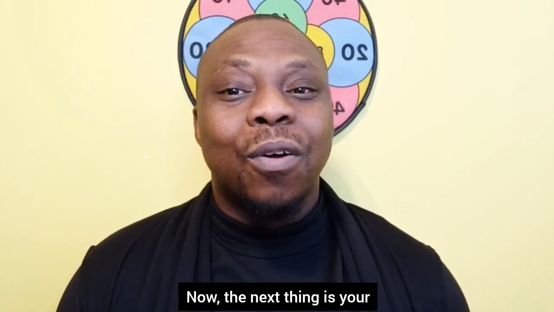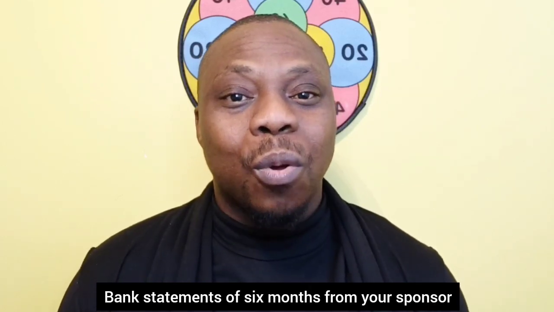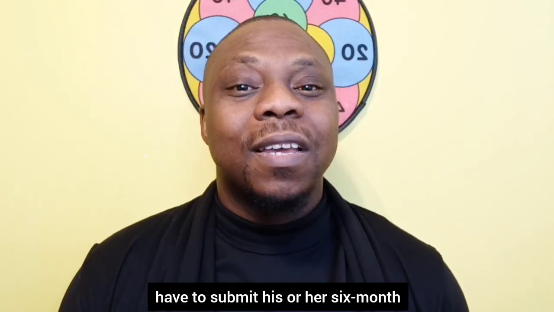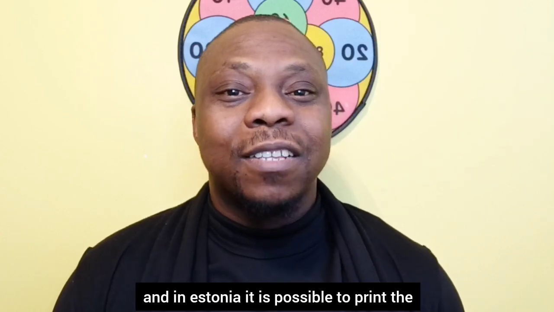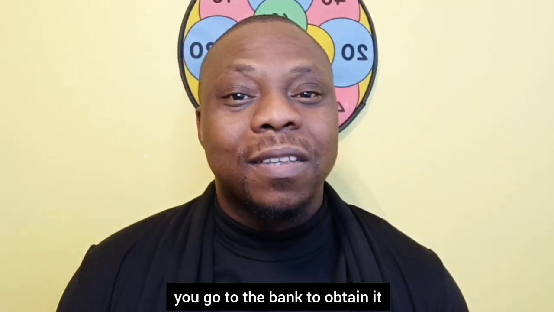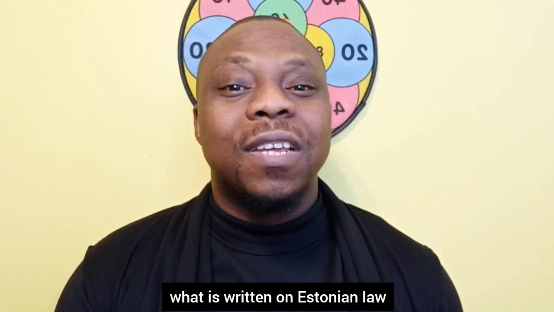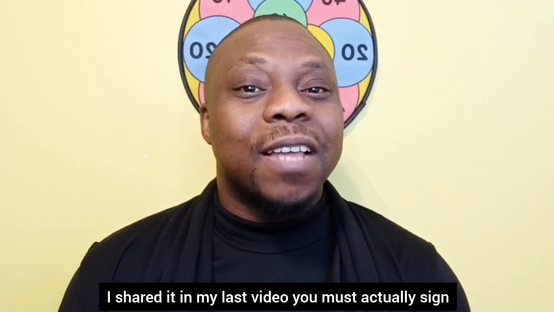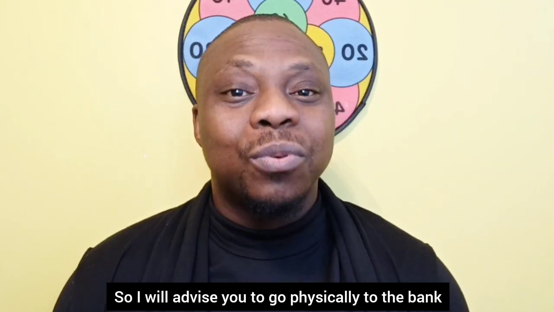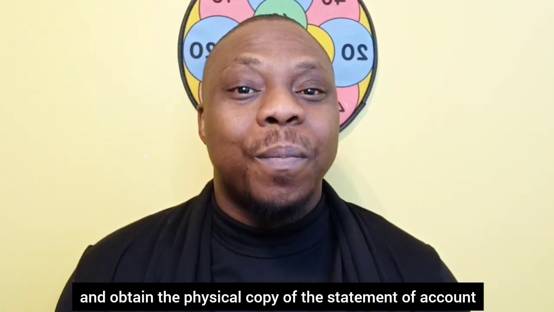Now, the next thing is your bank statement. Bank statement of 6 months from your sponsor. So your sponsor, that is your spouse that is residing in Estonia, has to submit his or her 6 month statement of account. And in Estonia, it is possible to print the document by signing it digitally. So either you go to the bank to obtain it and tell them to stamp it, although according to what is written in Estonian law, which I shared in my last video, you must actually sign and stamp your statement of account. So I will advise you to go physically to the bank and obtain the physical copy of the statement of account, which the bank should sign and stamp for you.